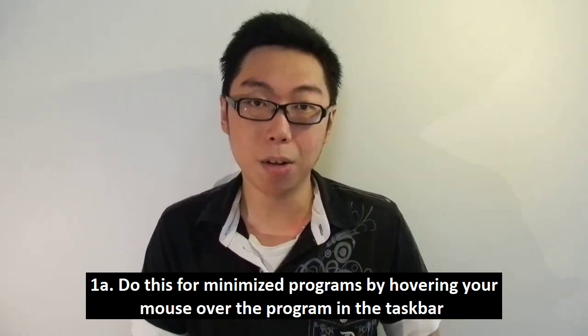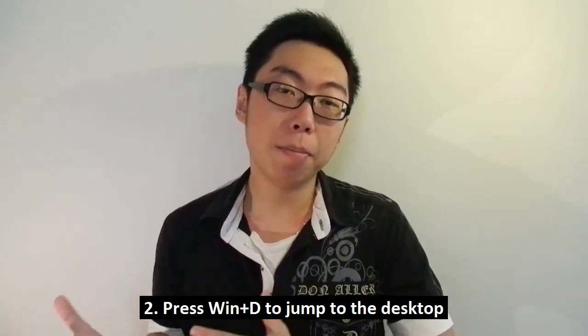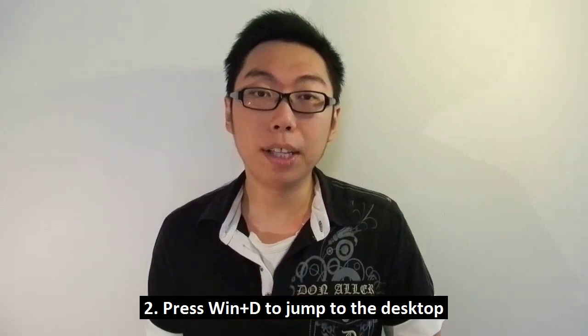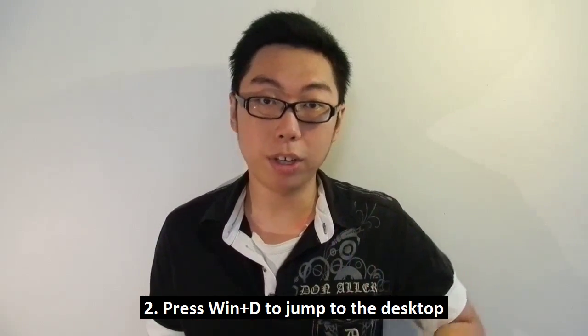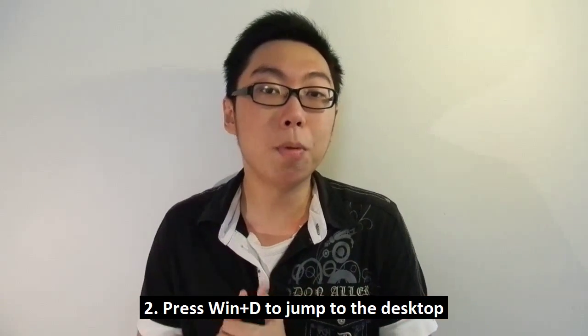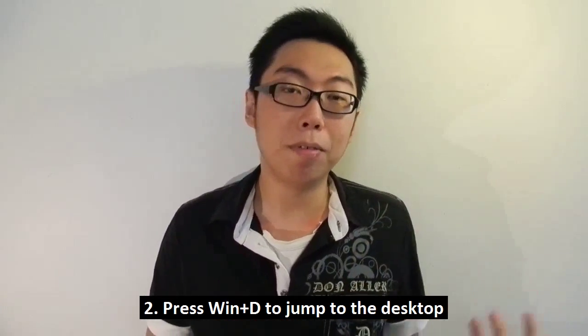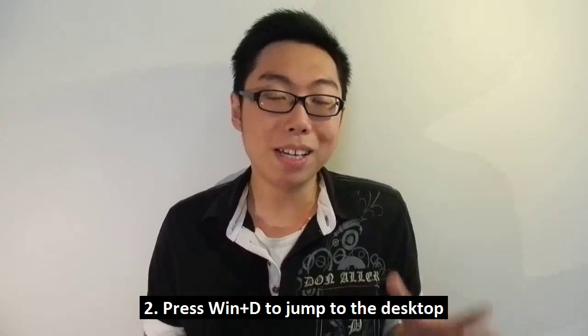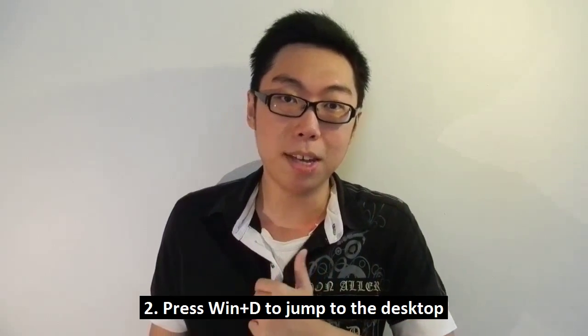Number 2, you can jump to your desktop and back very quickly by pressing Windows D on your keyboard. This also helps with the tip we've just discussed. Dragging and dropping files into applications can be made even faster by pressing Windows D.